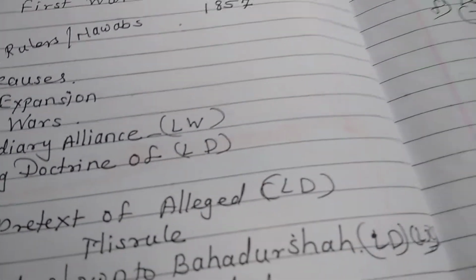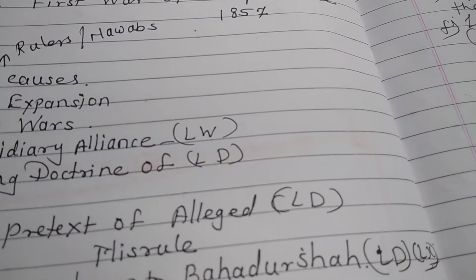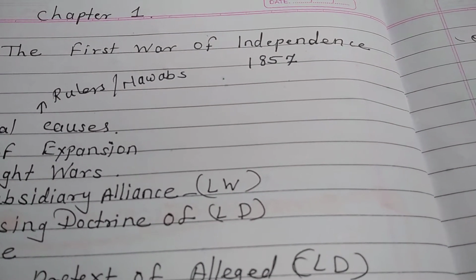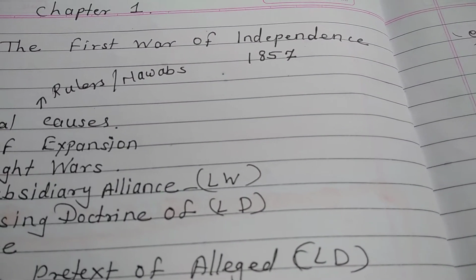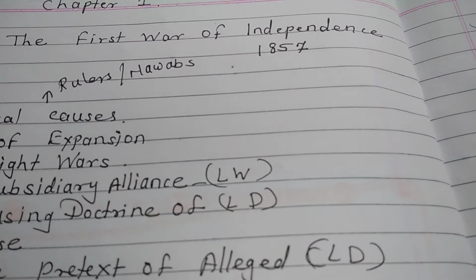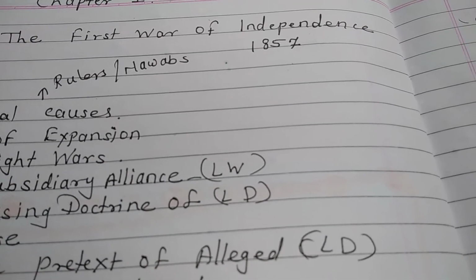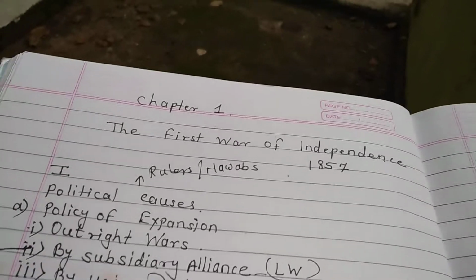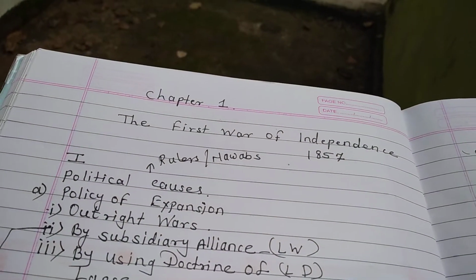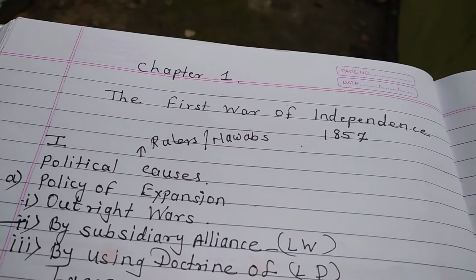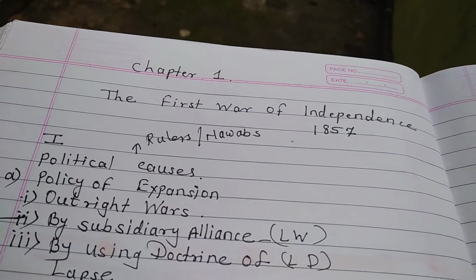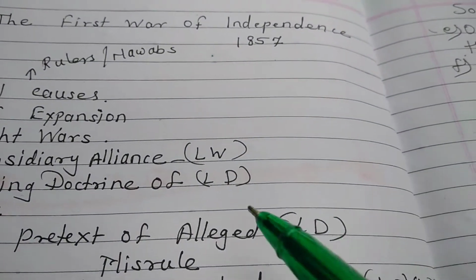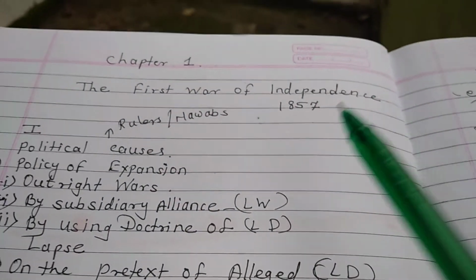and they tried to burden or pressurize the Indians by various means, by applying various types of taxes upon them. That's why they became unhappy towards the British Empire and they started to oppose them. That opposition just blasted against the British Empire, and the First War of Independence happened.